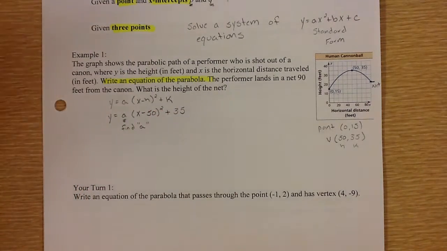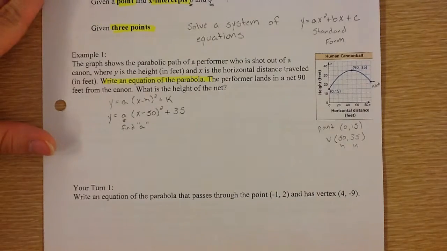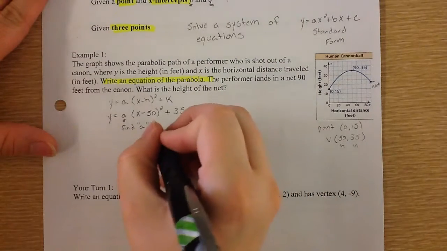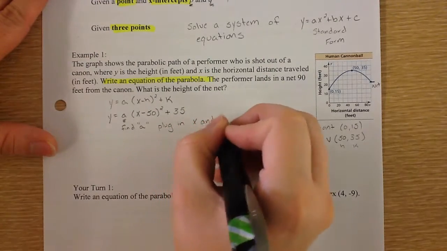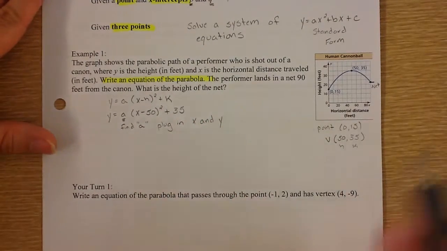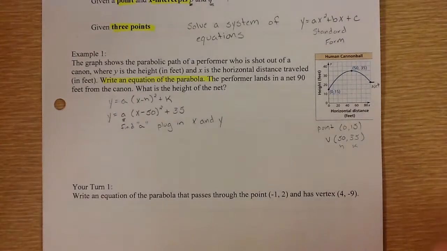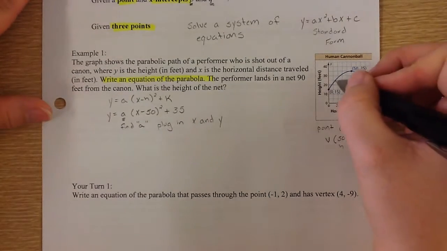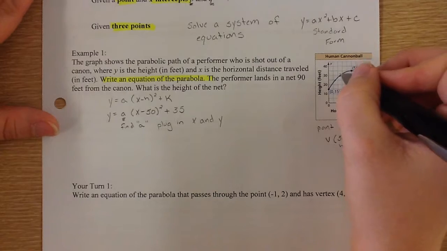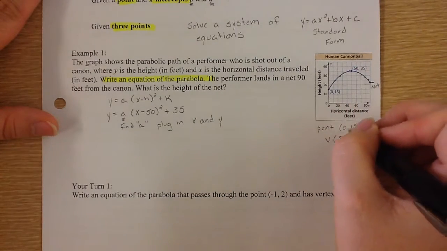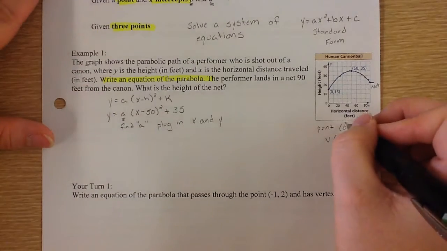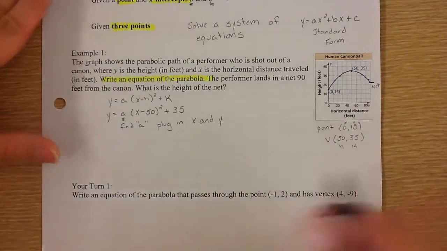So to find a, I'm going to plug in an x and a y that I know. I have an x and a y. This is just one of the many x's and y's that will work. Do you agree there's going to be many x's and y's? Every single point on this graph is going to be an x and a y that will work in this, but we know one for sure, when x is 0 and y is 15. So we're going to plug that in.